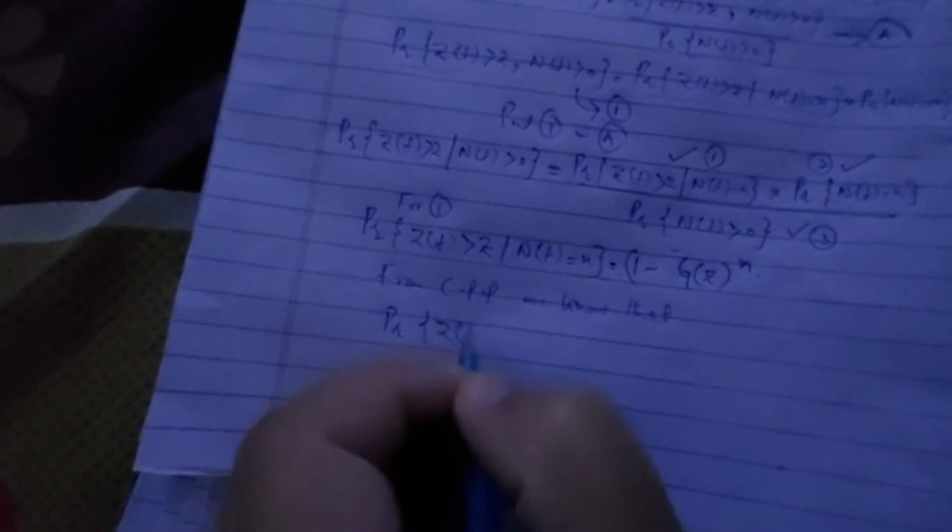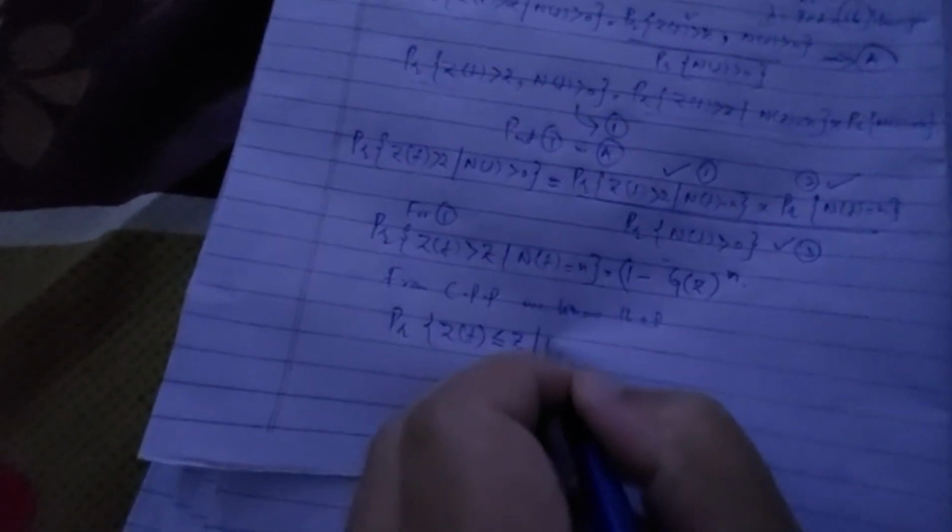So how did we actually come to the conclusion that it is equal to this thing? From the compound Poisson process, we know that the probability of the overall damage being less than or equal to a certain level z, such that N of t is equal to n, is equal to G of z raised to the power n. So this is less than or equal to, and when it converts into greater than, it will be equal to 1 minus this thing.